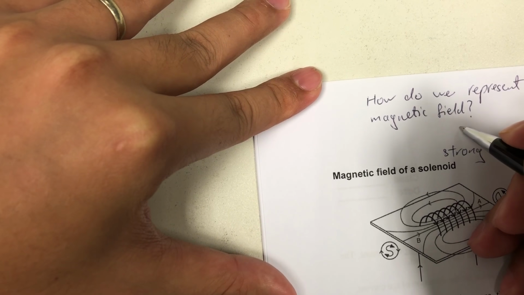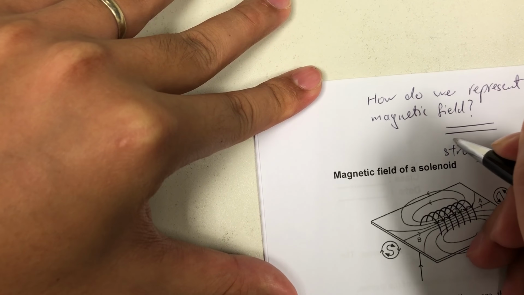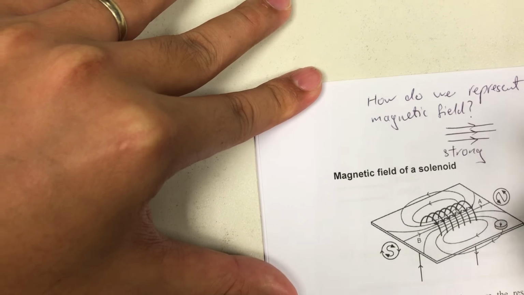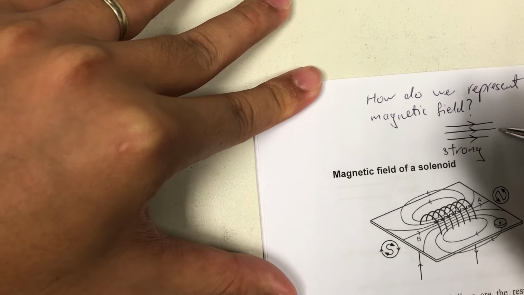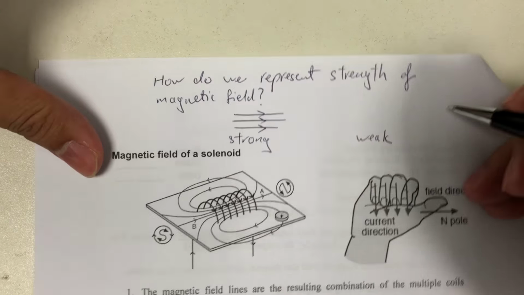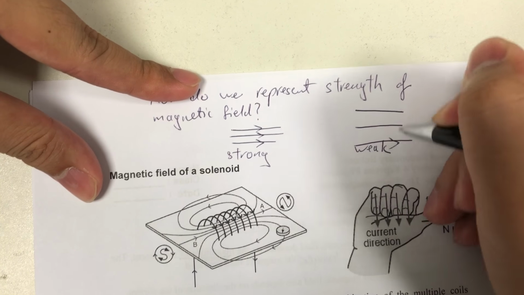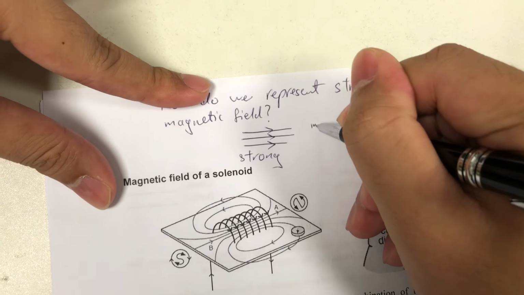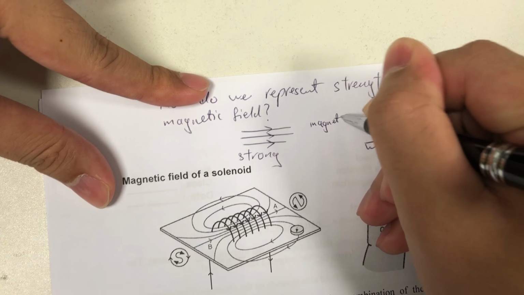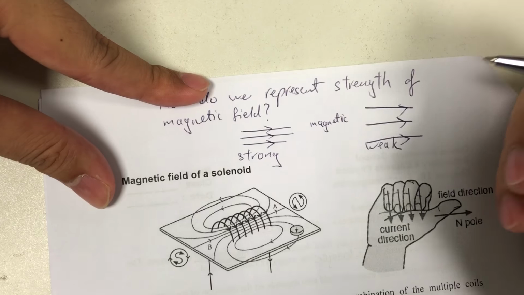A strong magnetic field would be a situation where the magnetic field lines are very close to each other. On the other hand, for a weak magnetic field, the magnetic field lines are far apart from each other. So this is how we represent the strength of the magnetic field.